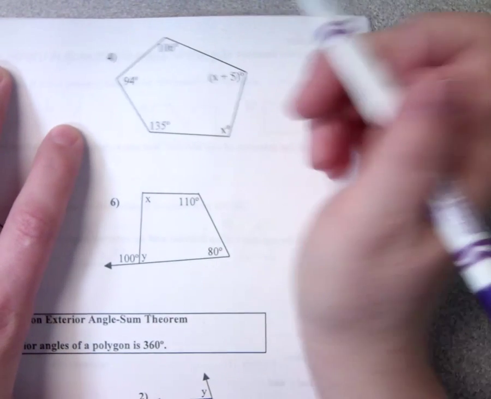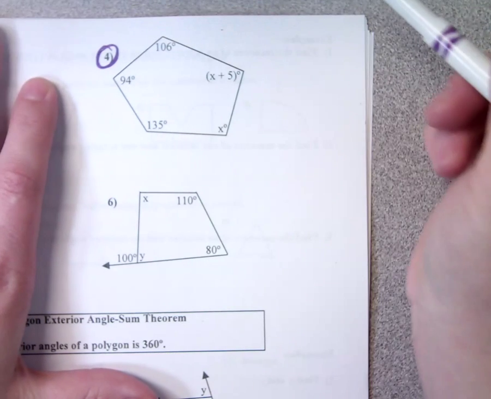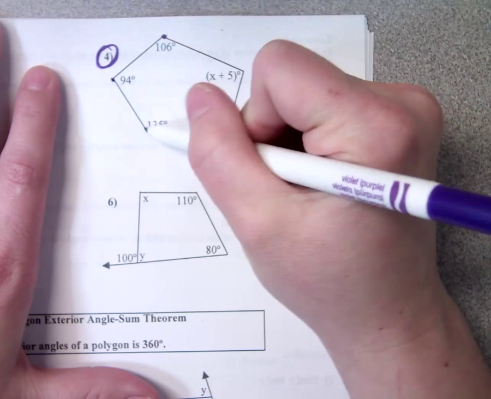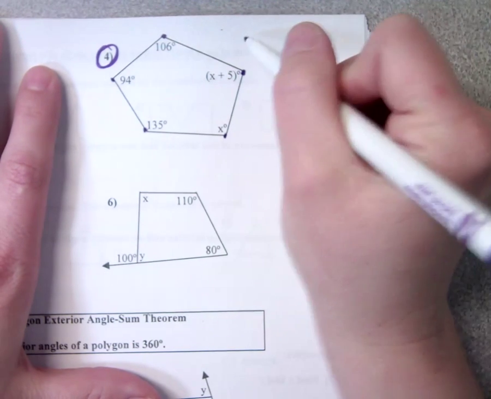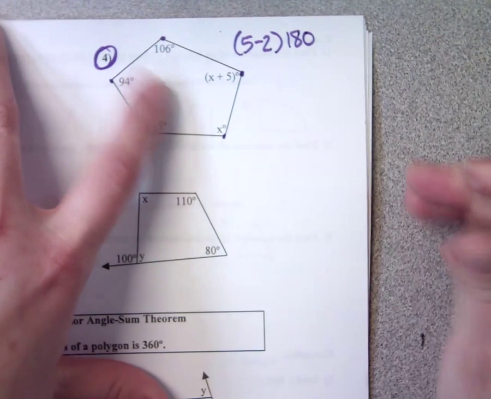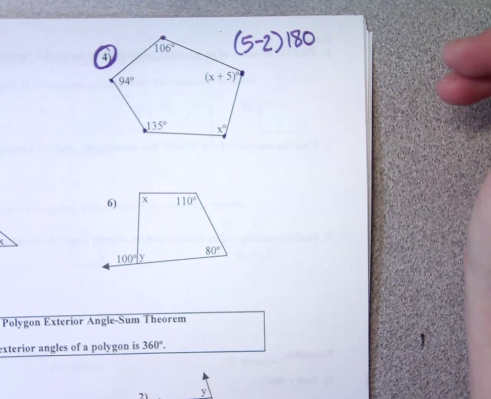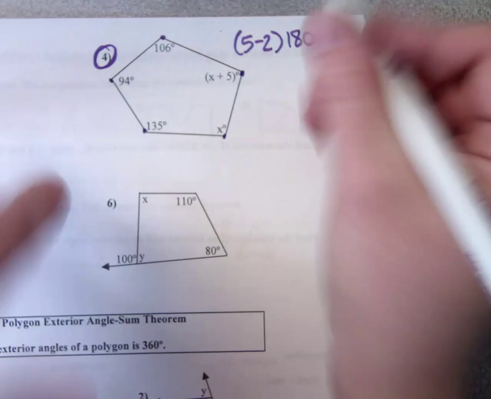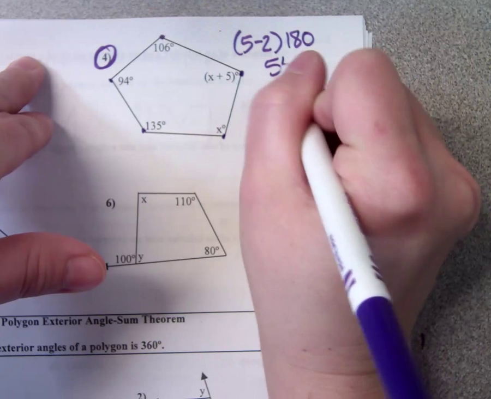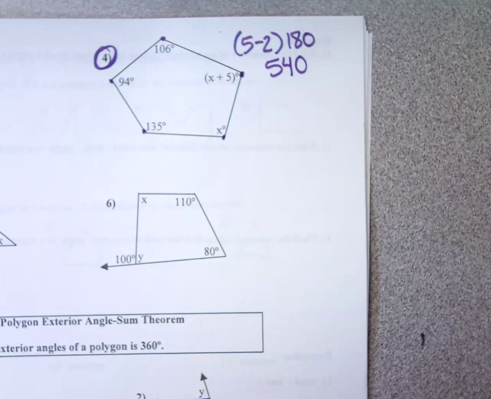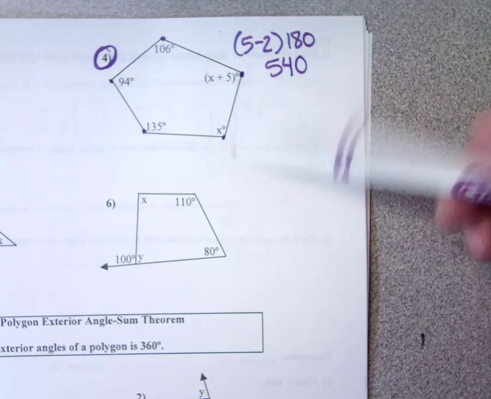Okay, let's move on to number 4. Number 4 is slightly different. How many sides does number 4 have? 5. So I need to figure out what my 5-sided figure's interior angles add to be. So we're going to go 5 minus 2 times 180. And what's that? So 5 minus 2. 540.